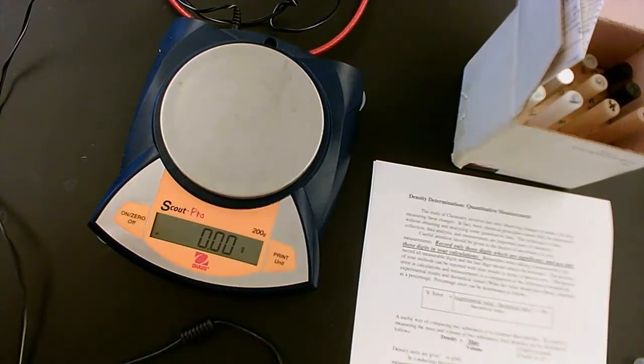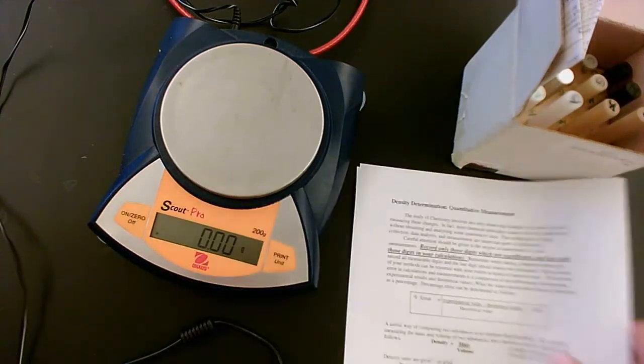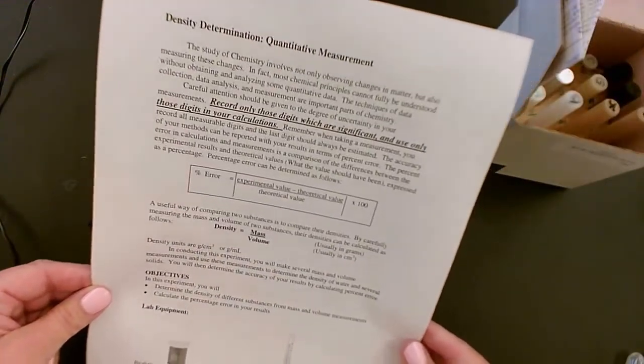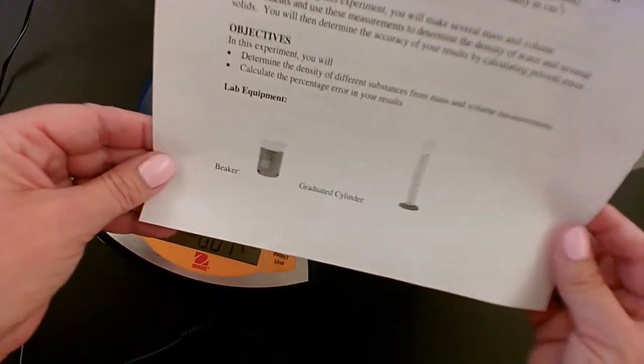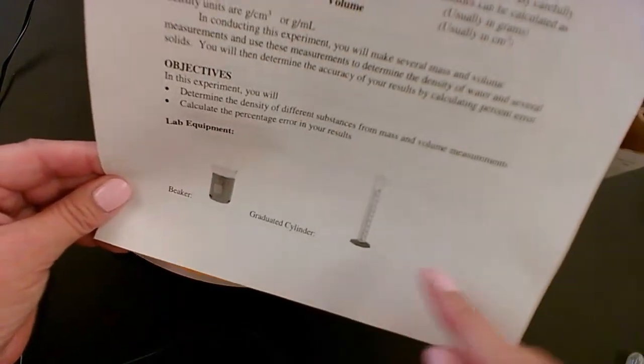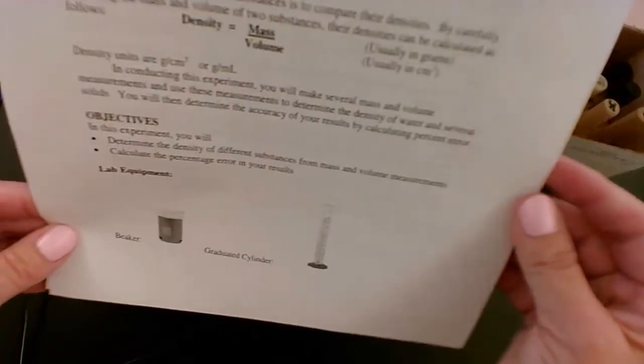Okay guys, today we're going to do the density determination lab. It's on Schoology. If you haven't found it, it looks like this. It has the equations on it, and in case you don't know what a beaker or a graduated cylinder is, I also show you pictures of those.